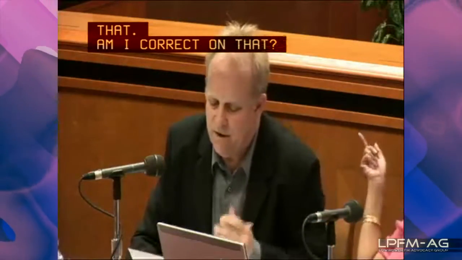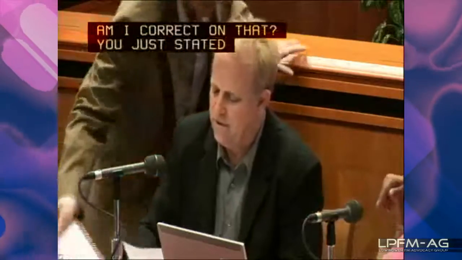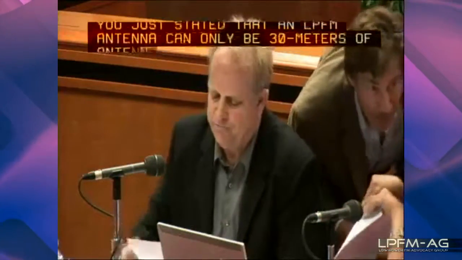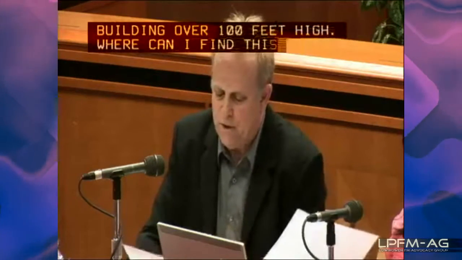You just stated that an LPFM antenna can only be 30 meters of antenna height above average terrain, so I assume an antenna could not be on top of a building over 100 feet high. Where can I find this information? The parameters for a low-power FM station is 100 watts effective radiated power and 30 meters of antenna height above average terrain, and that's a benchmark.